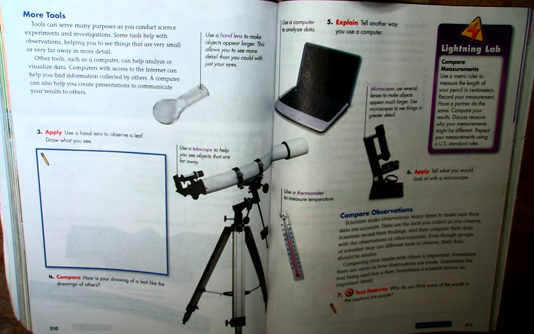Now, you may have already done this, but you didn't necessarily have to use a hand lens if you didn't have a magnifying glass at home. You could also just look at it really closely with your eyes and draw what you see. I had a cool idea this morning. I thought that the way that I'm going to do mine, and if you've not already done this or you want to do this too, you can.